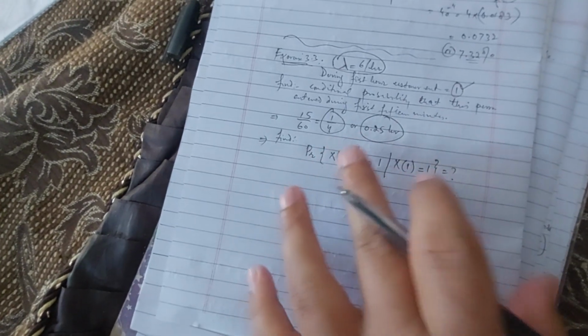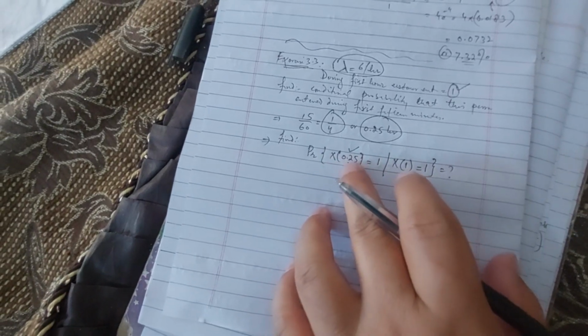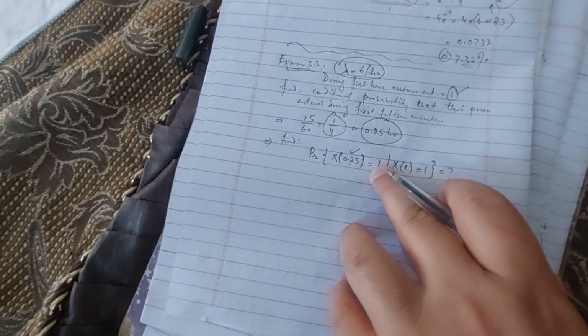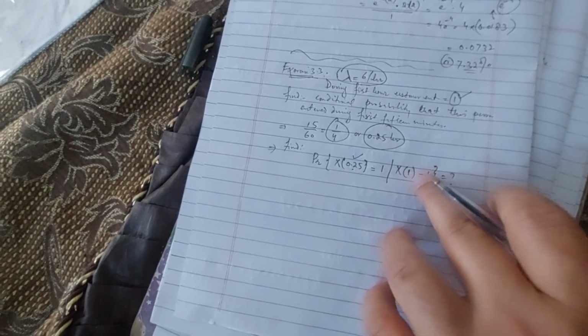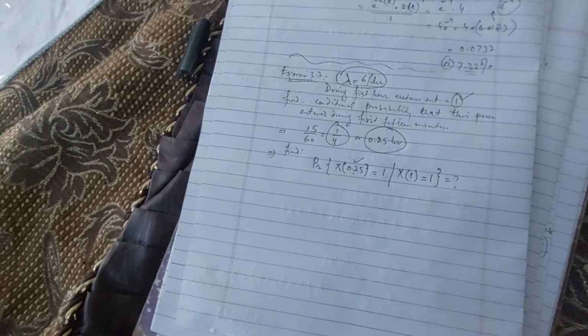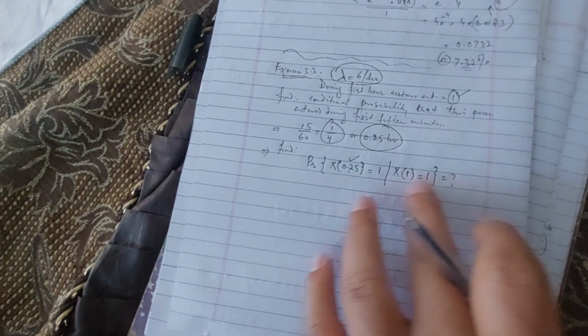We need to find the probability that in the first 15 minutes the first customer entered, when we have the first customer entered in the first hour.